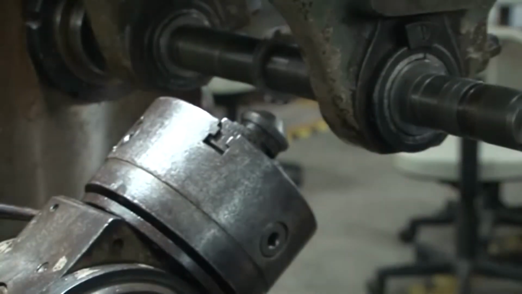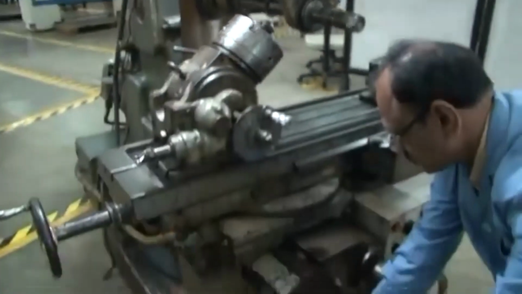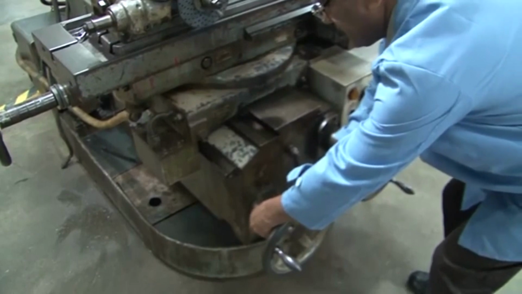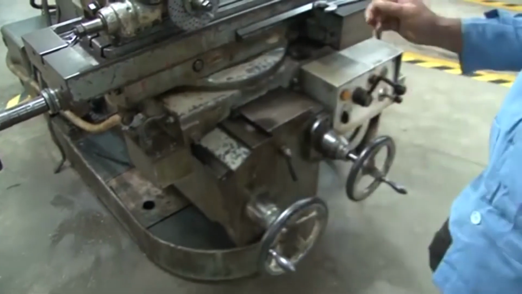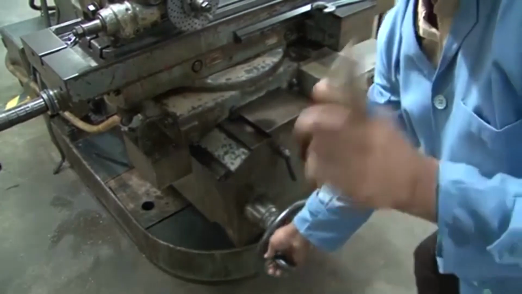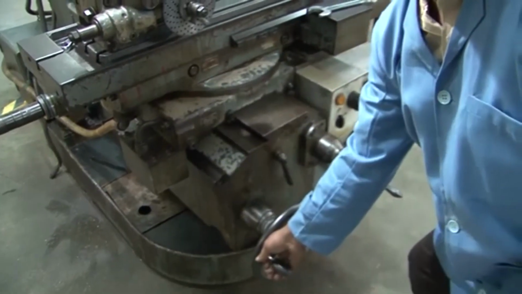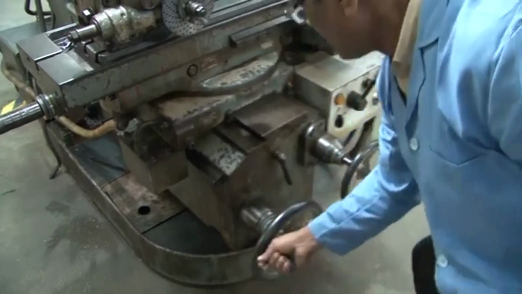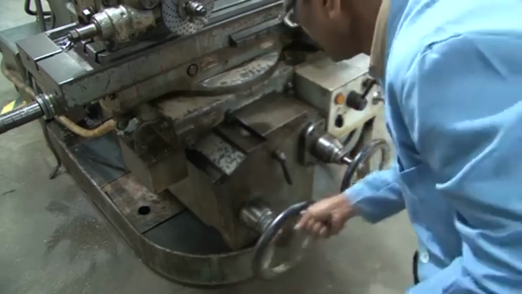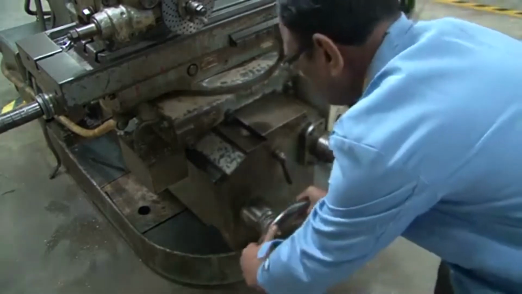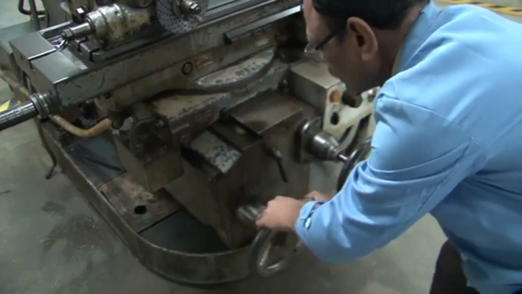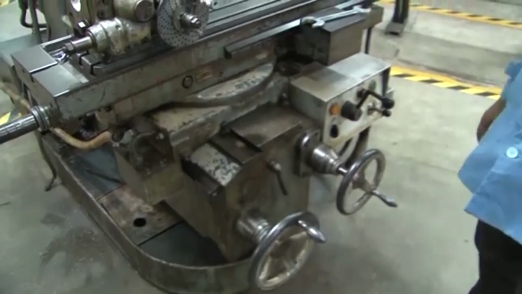So, we can set here the depth of cut 0. The depth of cut now has to be given by the up and down movement. So, we can give 3.24 depth. Okay. One complete revolution is 1 mm in the upward movement. So, we can make 3 complete revolutions, and then we can do the 0.24. Yes, the depth is given.